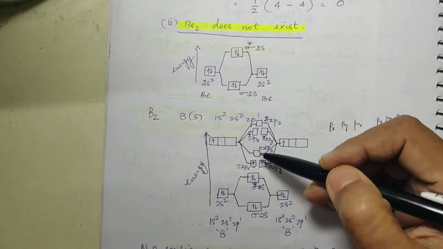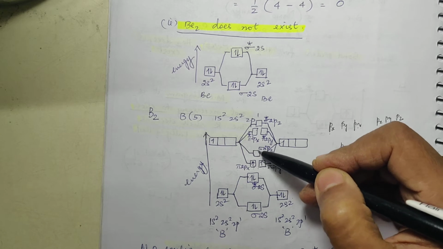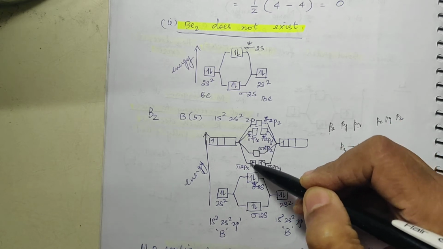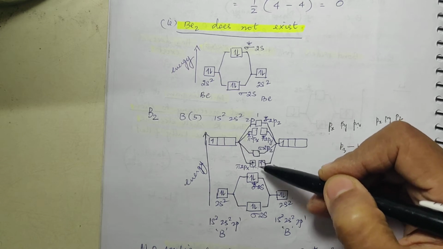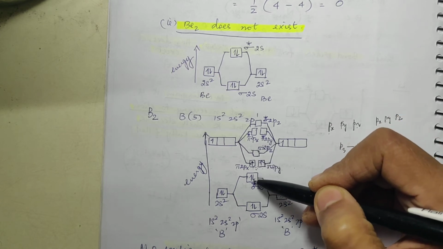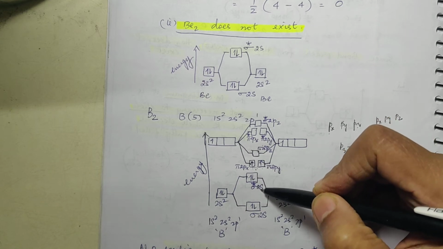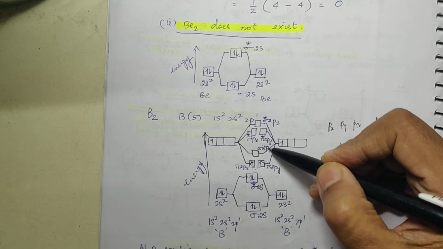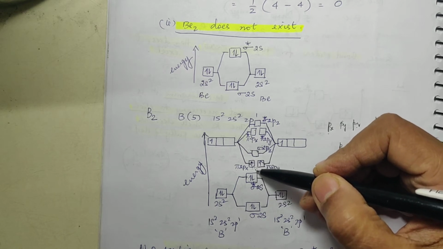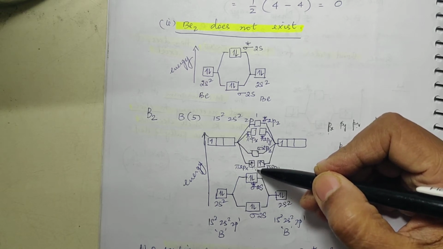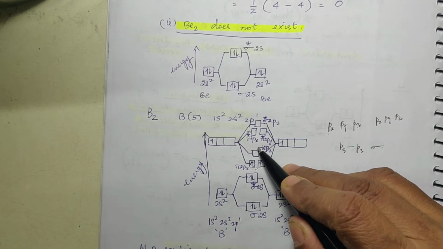That is because, just imagine this sigma 2pz, had it been here and these 2 pi were in this position, then there will be repulsion between the anti-bonding sigma star 2s and the sigma 2pz, because the energy levels will be close to each other. And this repulsion has pushed the sigma 2pz up.